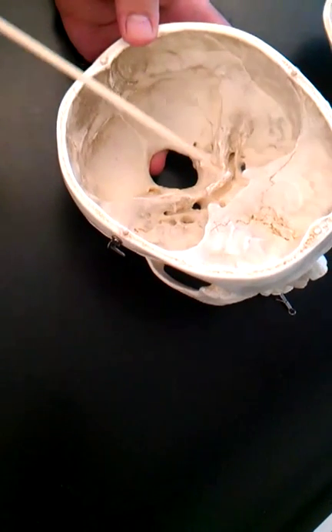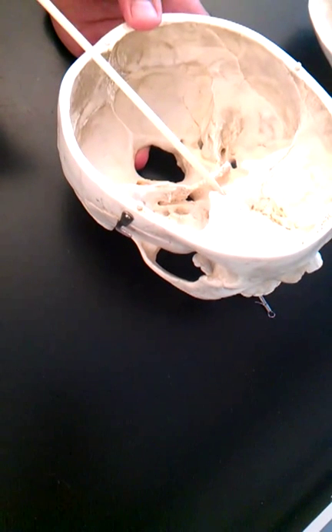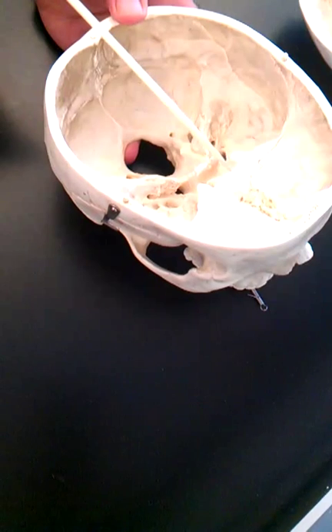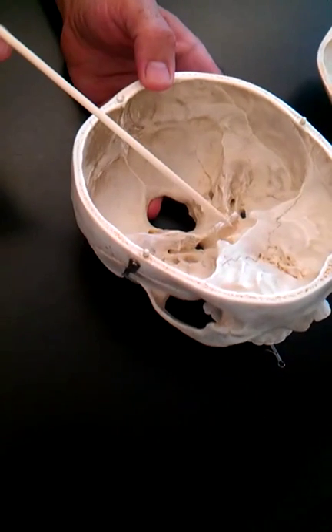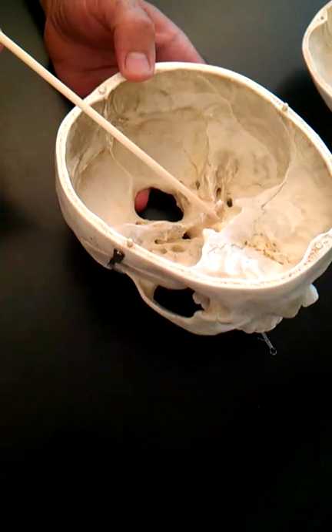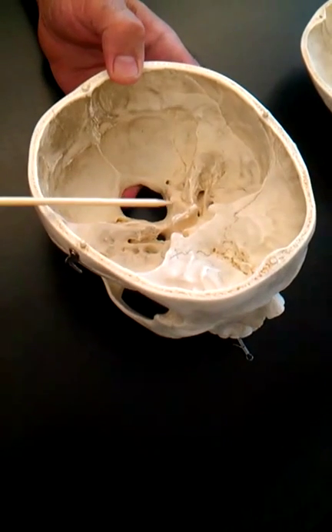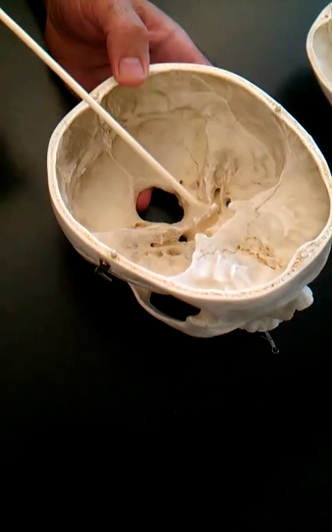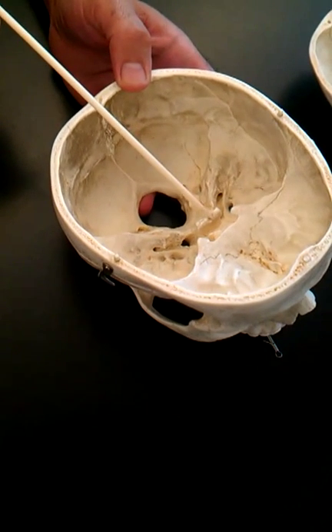That's the body. Between the optic canals, I have this groove called chiasmatic groove. This bump right here, posterior to the groove, is called trabeculum sella. This fossa is called hypophyseal fossa. This one is called dorsum sella.